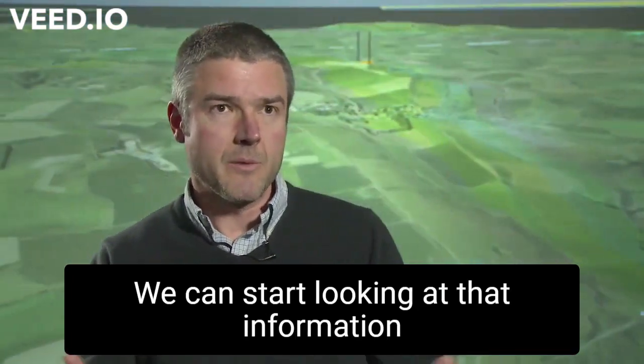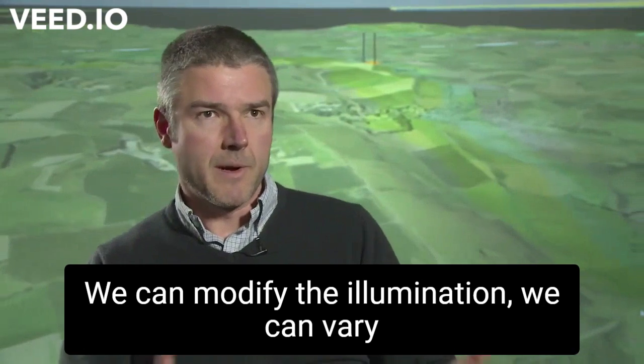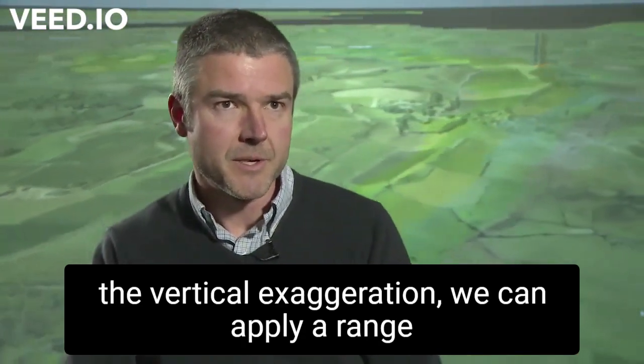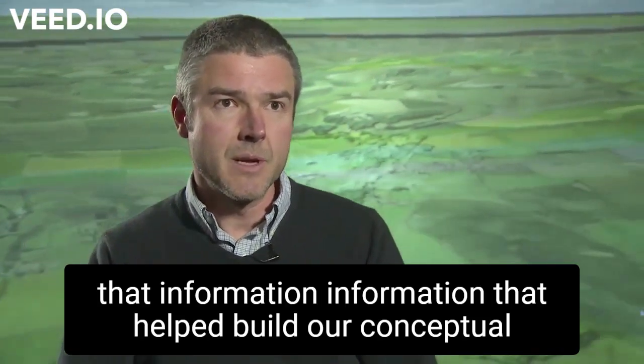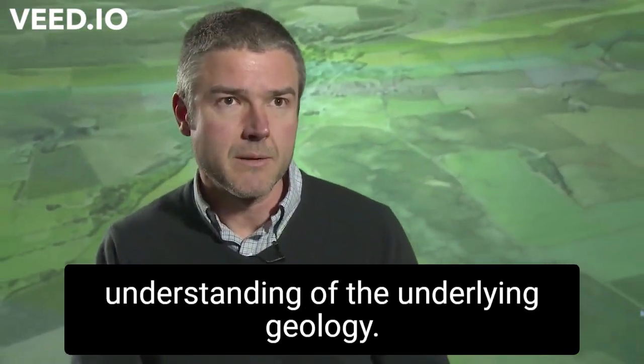We can start looking at that information in a range of different ways. We can modify the illumination, we can vary the vertical exaggeration, we can apply a range of tools to try and make sense of that information that help build our conceptual understanding of the underlying geology.